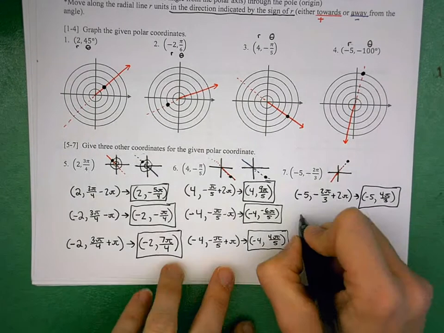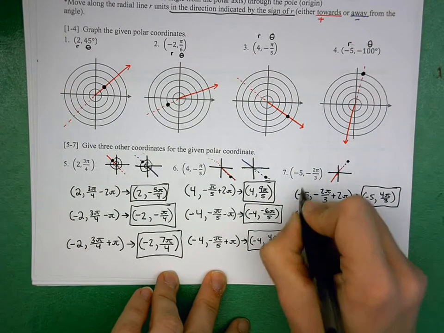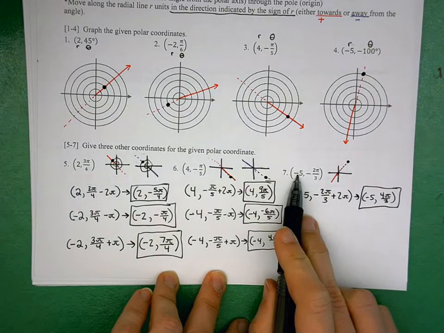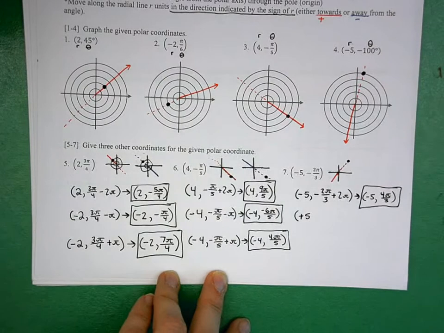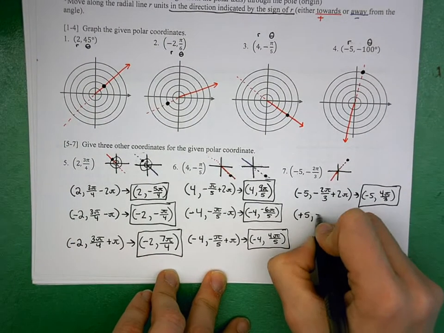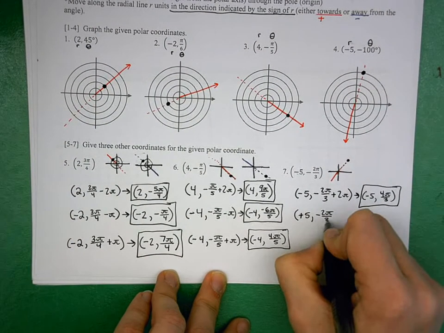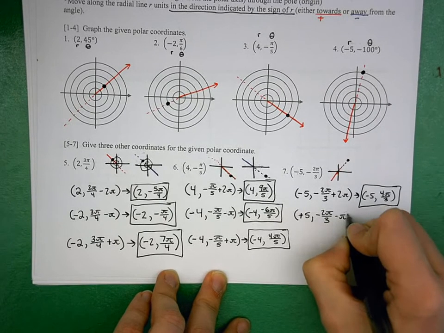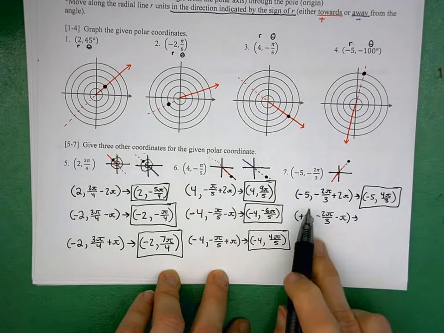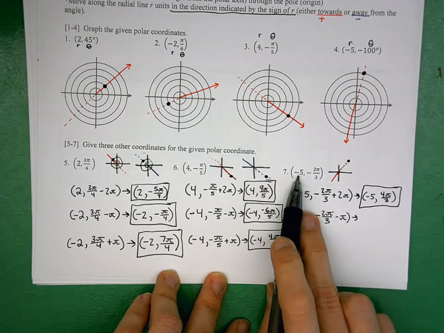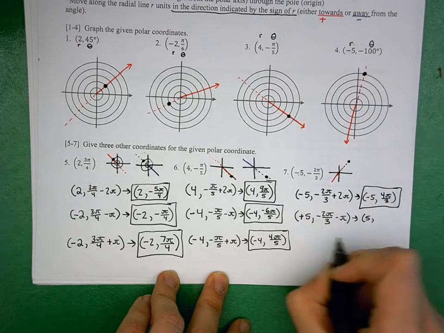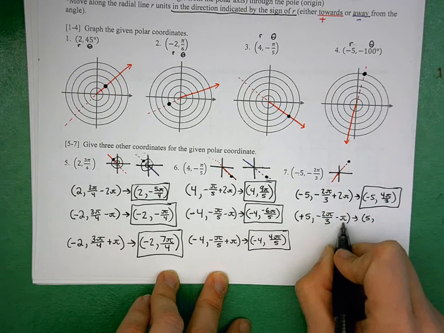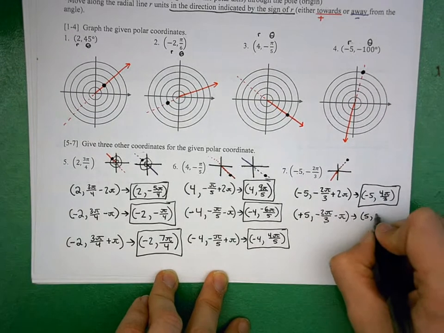Okay. Next up, we have negative r. Well, our r is negative 5, and if I multiply that by a negative, and then my theta minus pi. Well, negative times a negative 5, my original r, negative times my r, would be positive 5. And then negative 2 pi over 3 minus pi is negative 2 pi over 3 minus 3 pi over 3, which is negative 5 pi over 3.